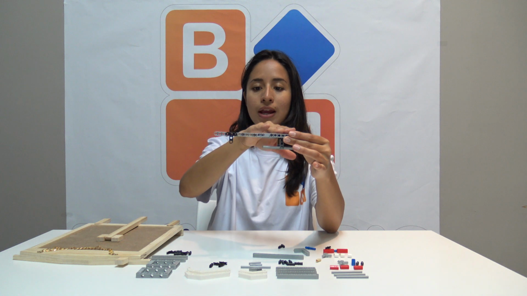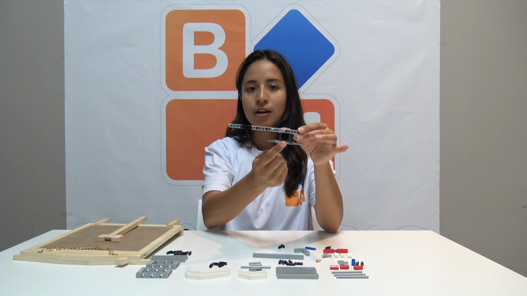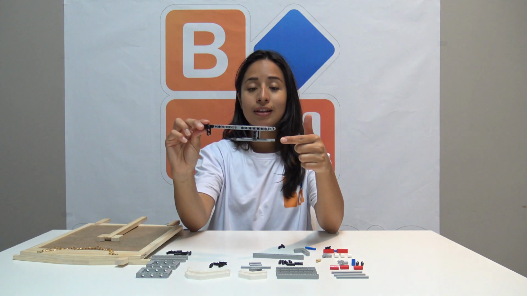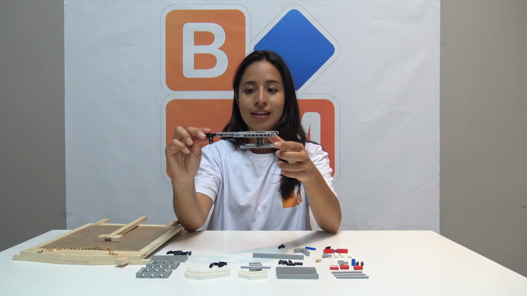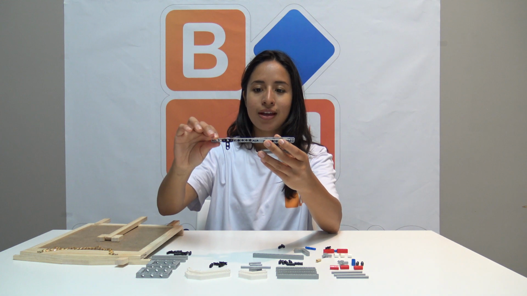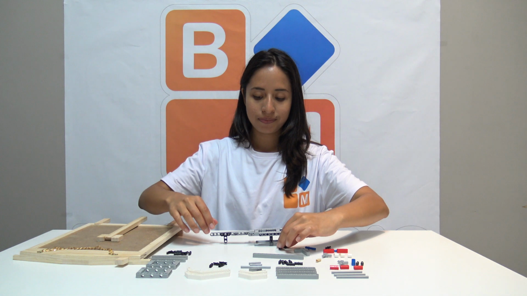So far we're creating the base of the helicopter. And you remember what these parts of the helicopter are? Those are the landing skids that we talked about. So we have our landing skids, and now we're creating the tail of our helicopter, and then we're going to move on and create the rest of our build.